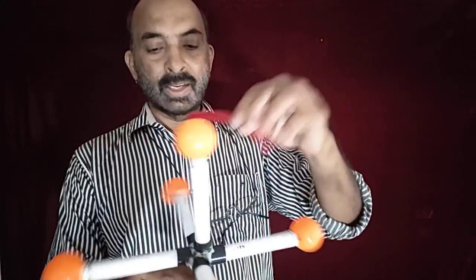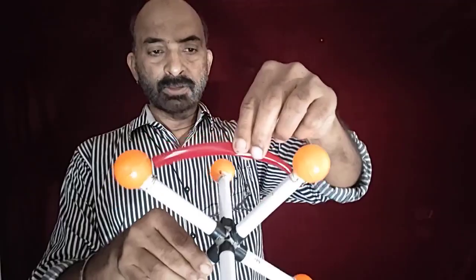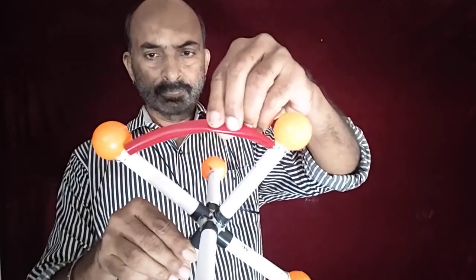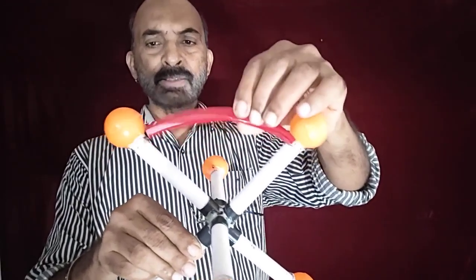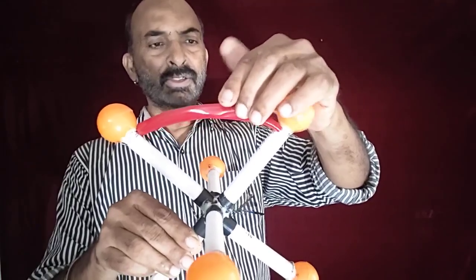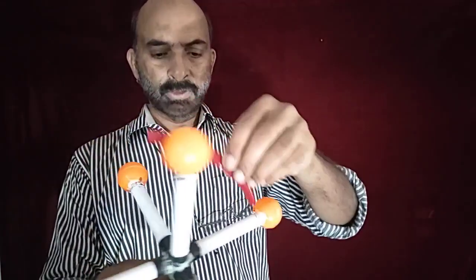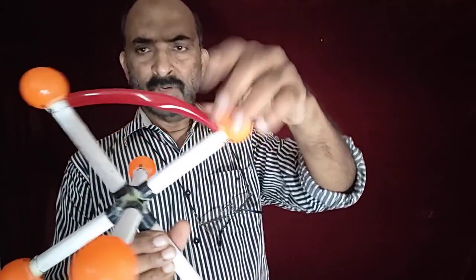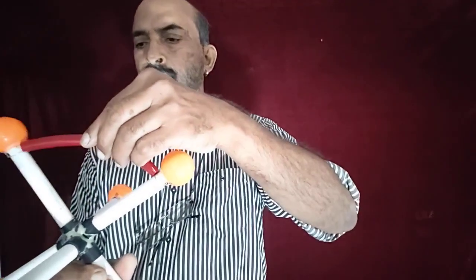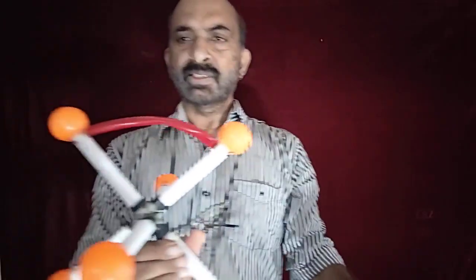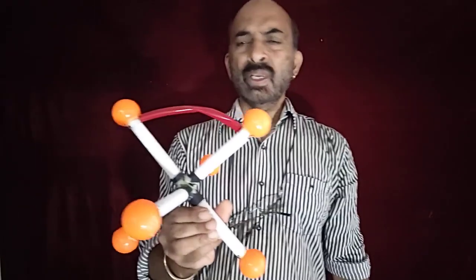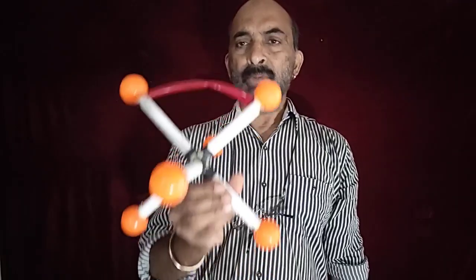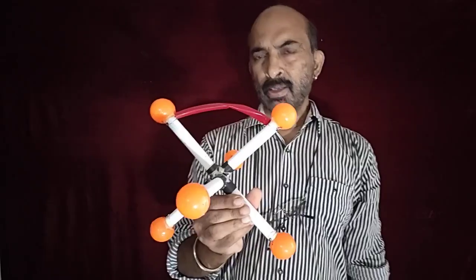Suppose you introduce a ligand like this, replacing part of the structure with a bidentate ligand. That's what you are doing now. In the model, we do it like this. One of the two ligands A was replaced by a BB ligand.